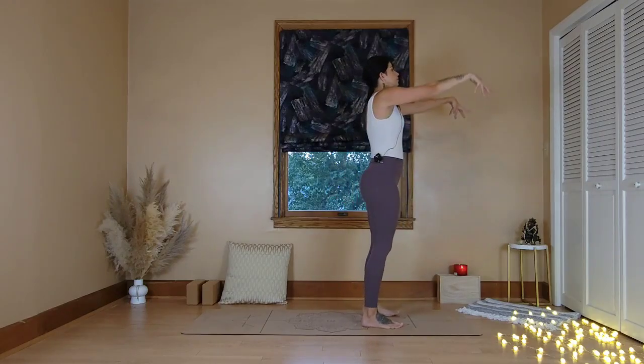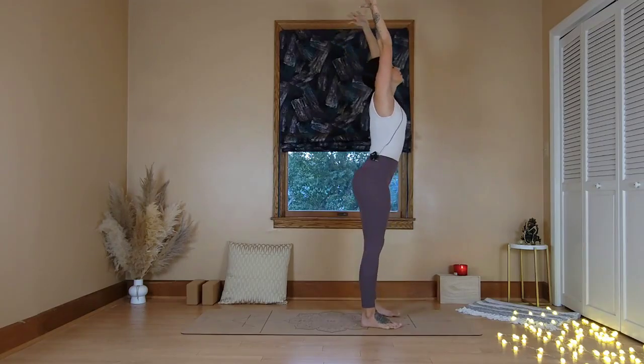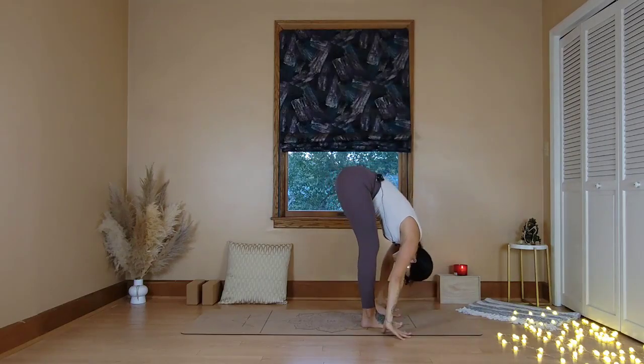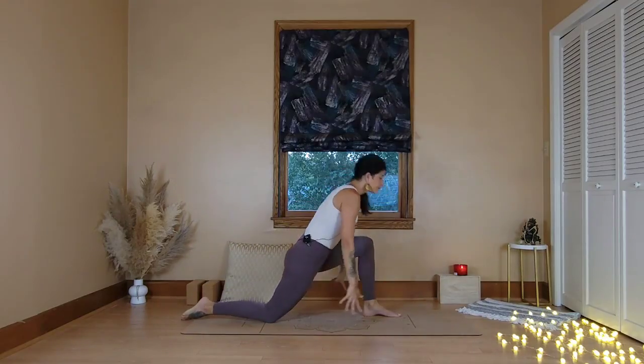Breathing. And chant from the heart. Om Jyotir Atma. Right leg is back. Breathing.